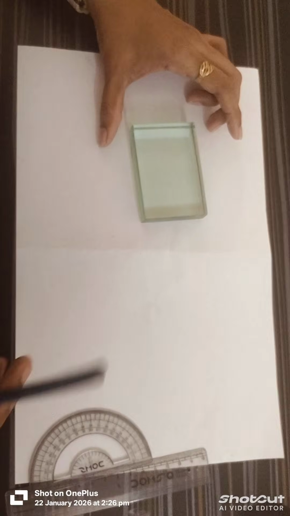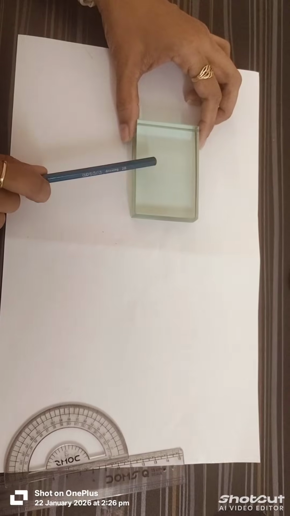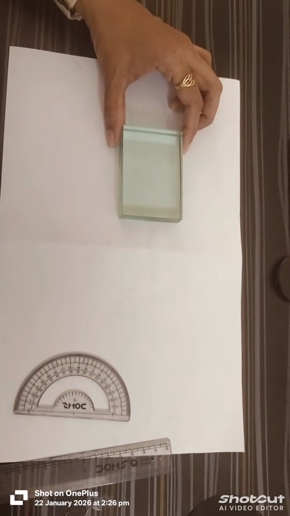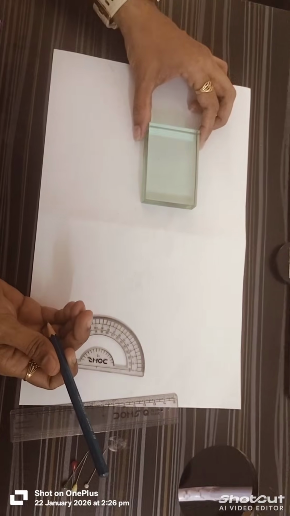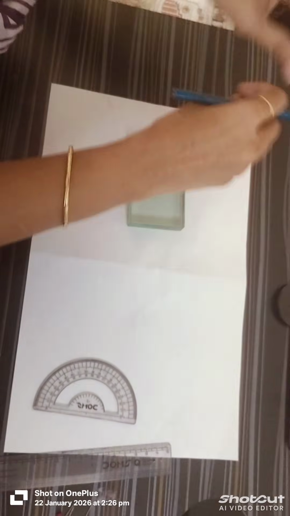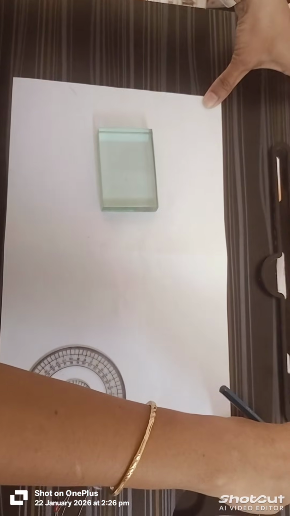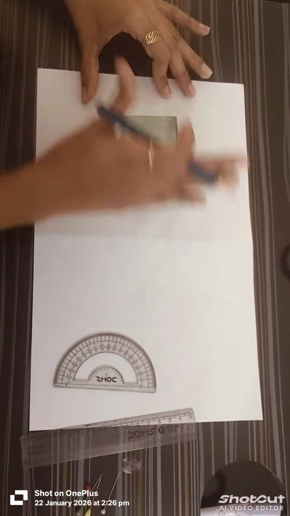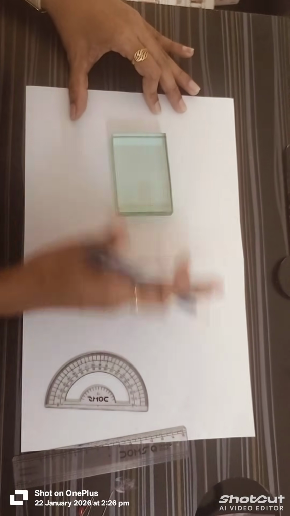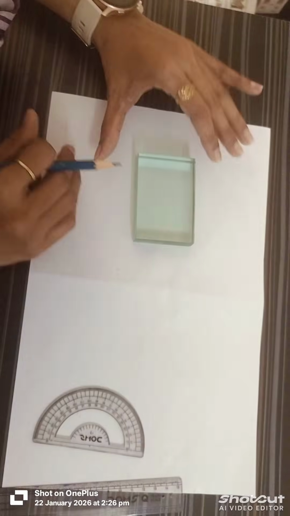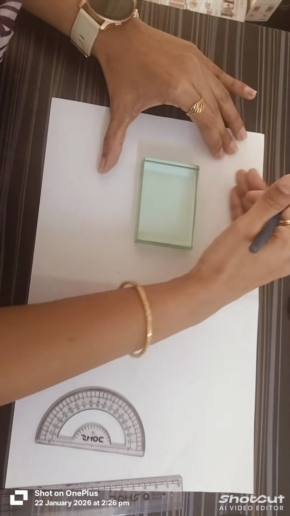First, let us understand the apparatus. The apparatus: glass slab, paper, protractor, some long pins, scale and pencil. First, roughly you just fix the paper onto the wooden board given to you. After that, roughly divide this page into two halves. So this is my first half and the second half. Leave some distance from above.